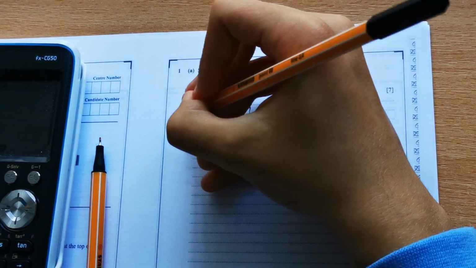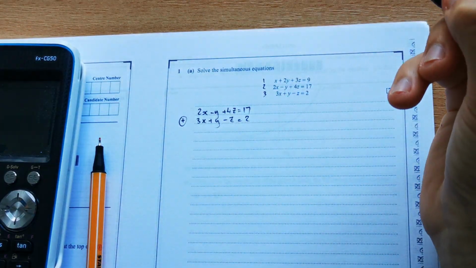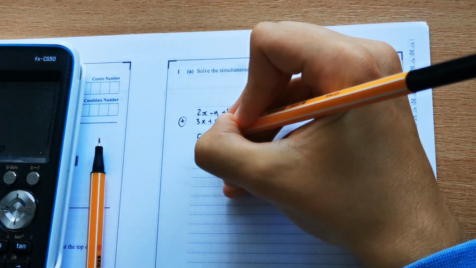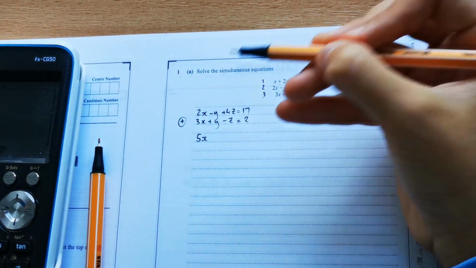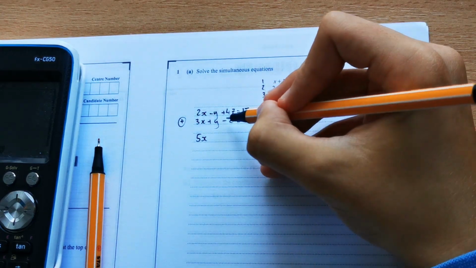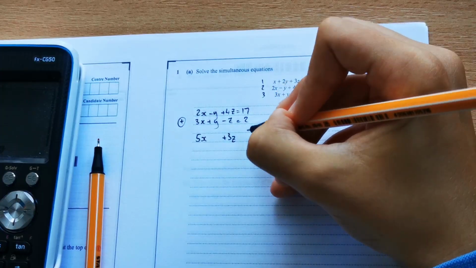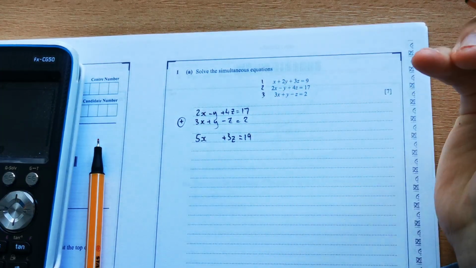Different signs, we add them, and we're going to get rid of the y's. 2 plus 3 is equal to 5. Minus 1 plus 1 is equal to 0. 4 minus 1 is 3. 17 plus 2 is 19.